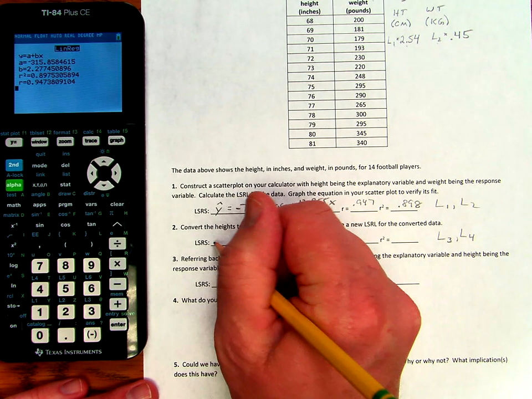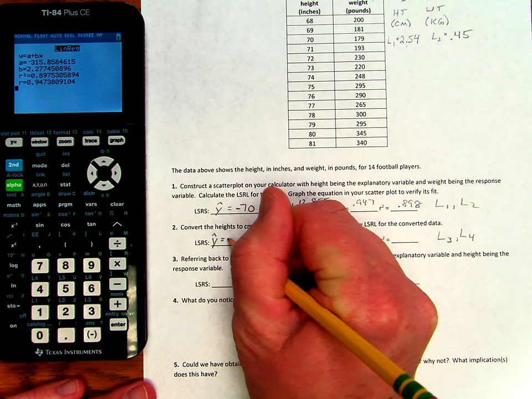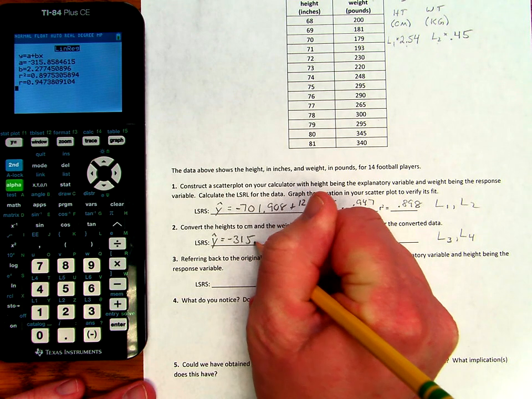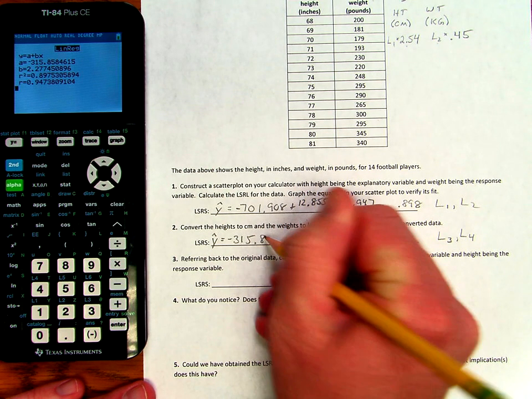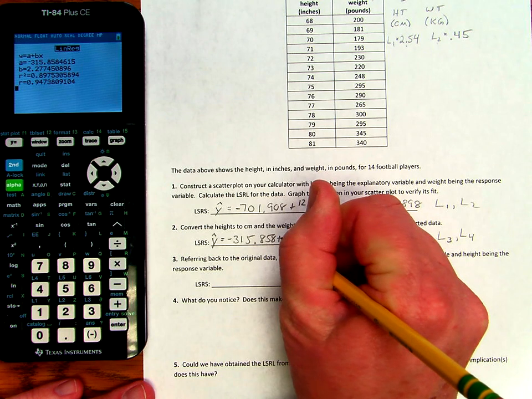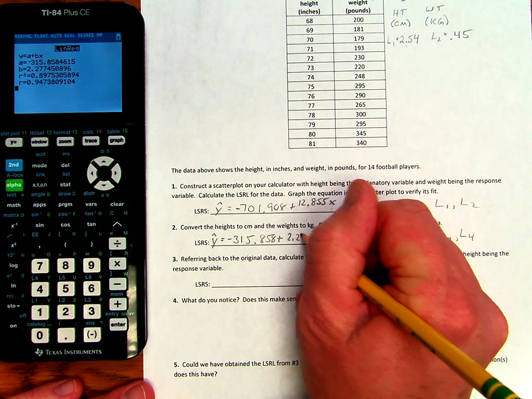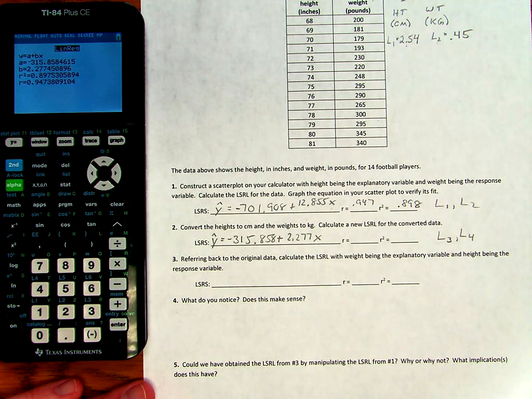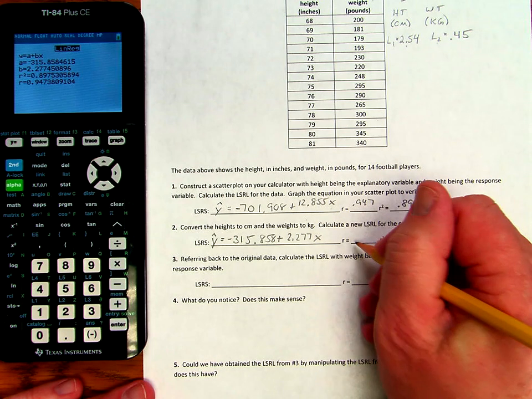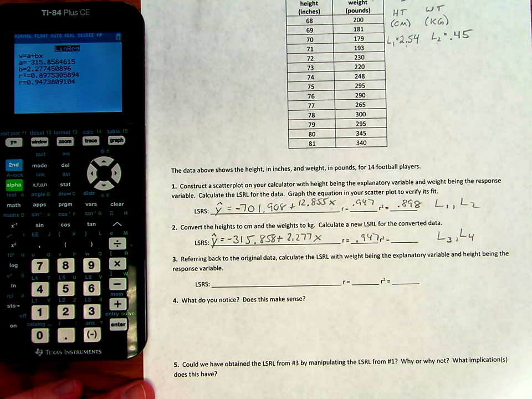And it'll space out a little bit better here than it did in the last one. Y hat is equal to negative 315.858 plus 2.277 x. R value 0.947, R squared 0.898.